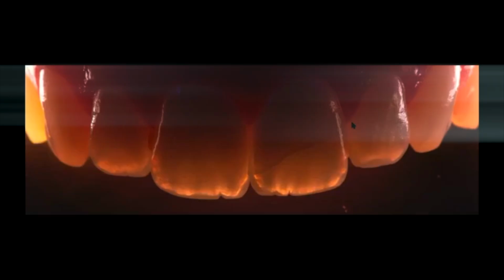It's very clear that these teeth are really not easy to transilluminate with the light. We need a lot of light to transilluminate them properly, because the dentin inside is extremely opaque.